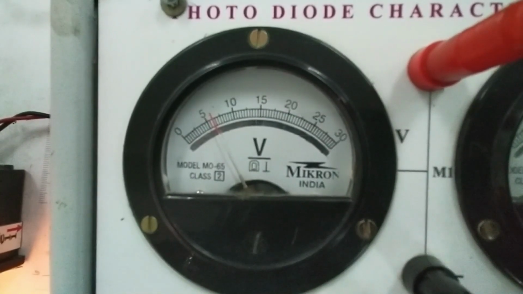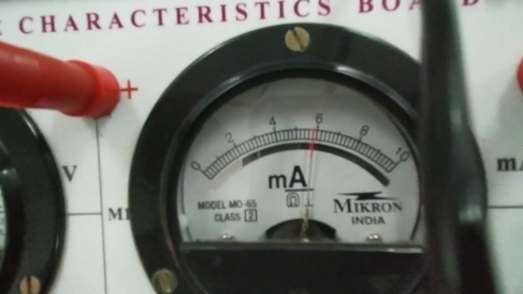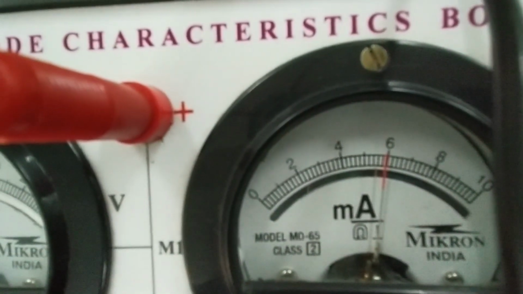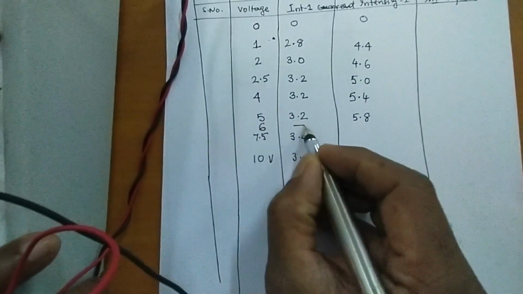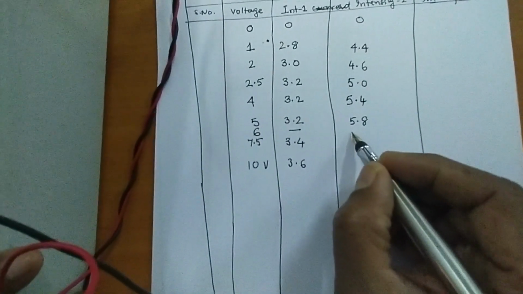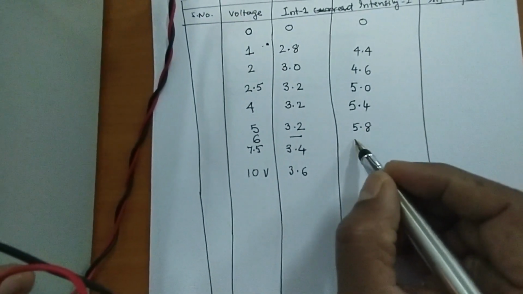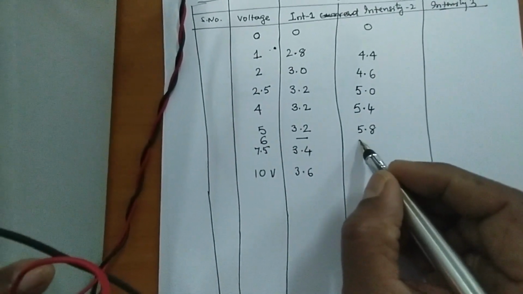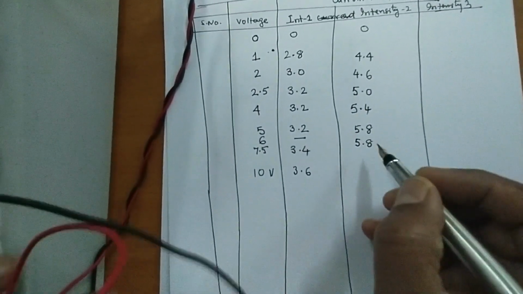This is 6, so the current is nearly 6. I am now writing the current as 6. Here I have not taken a reading, but I am getting nearly 5.8, the same as it is showing.